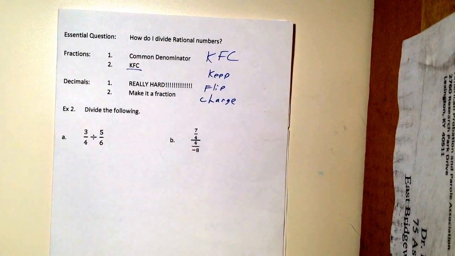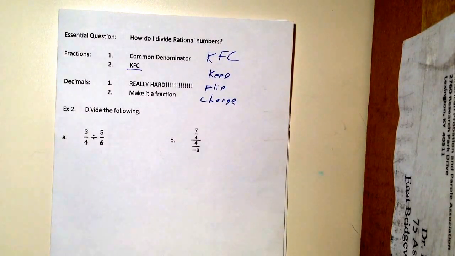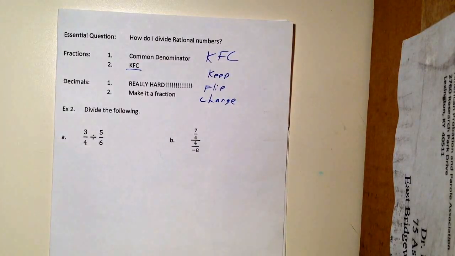Now, here's why I don't like it. I don't like it because it's too cute, and students just don't know when to use it. They just use it randomly. I'll say, how do you add fractions? And they'll say, KFC? No. How do you subtract fractions? KFC? No. How do you multiply fractions? KFC? No. And finally, how do you divide fractions? KFC? Right. I knew it, I remember. So sometimes it's not helpful. If you can't remember when it's used, it's not helpful.